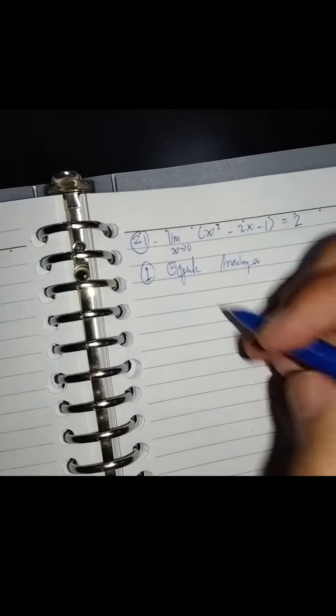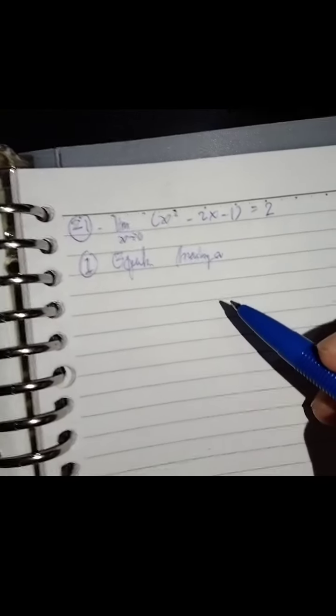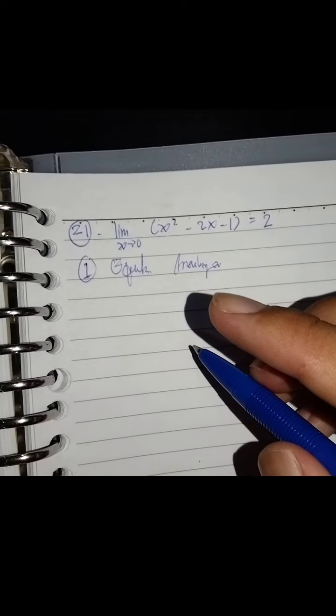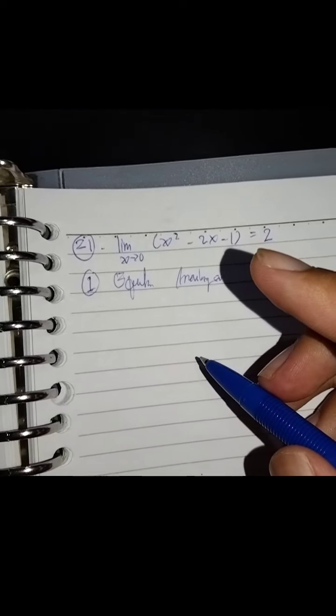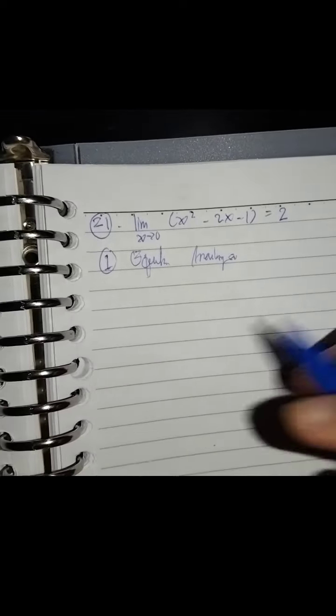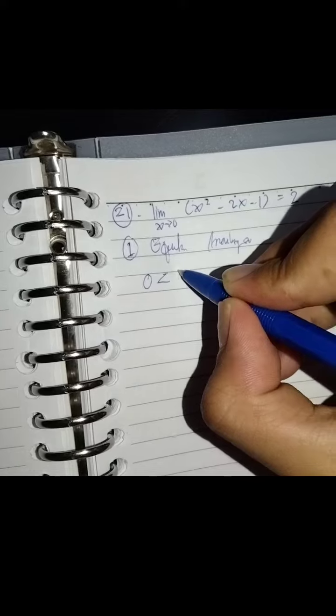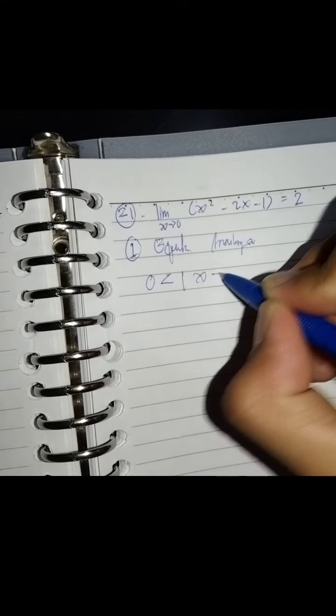We can analyze this equation using the rules and the equation of in-depth material of limit. So it will be 0 smaller than the absolute value of x minus 0.